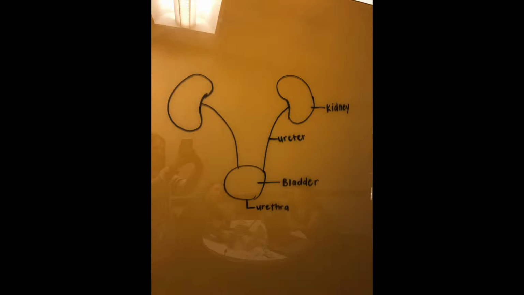Here you can see a diagram of the urinary system. You have the two kidneys, the ureter, the bladder, and the urethra.